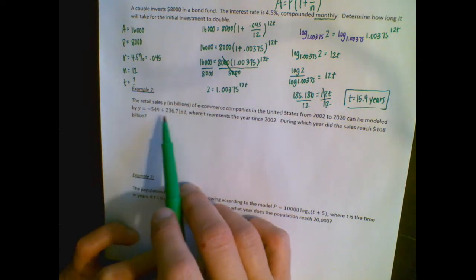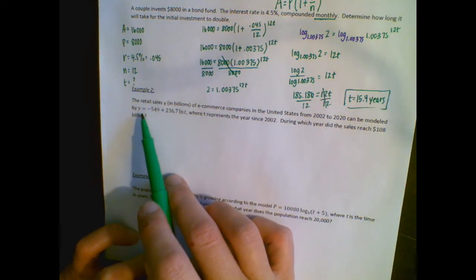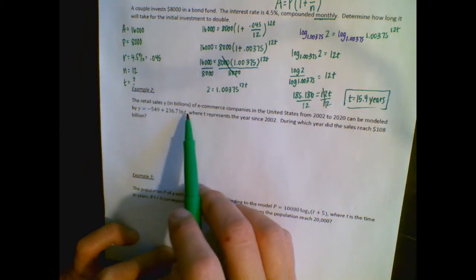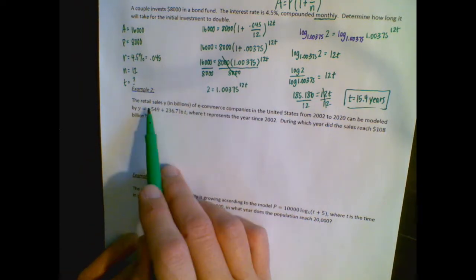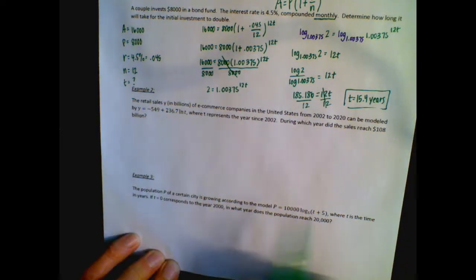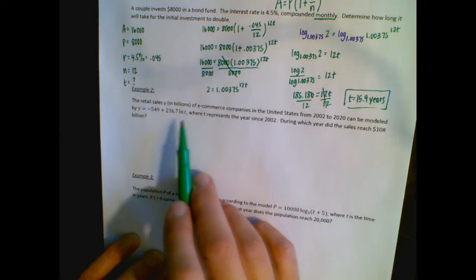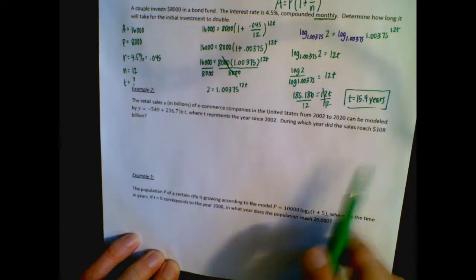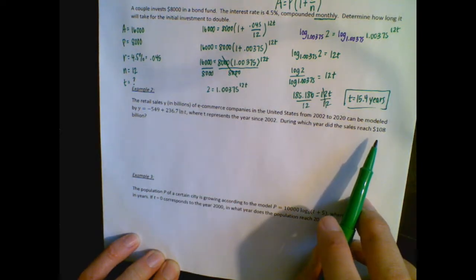So here we already have the function. We basically are left with 2 variables, a Y and a T. So it's telling us that the retail sales is the Y, and we know that T represents time. So if I'm looking for during which year, that means that I'm solving for T. So that means that this 108 billion is actually my Y value. So I'm going to go ahead and plug that in.